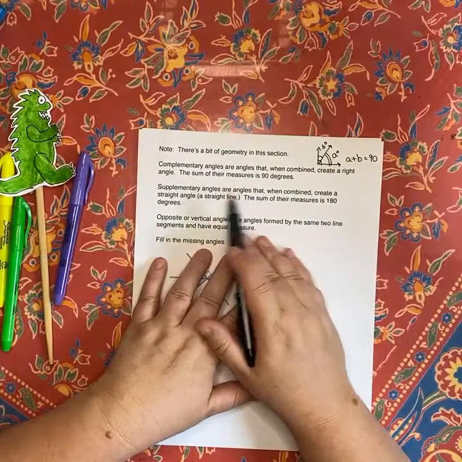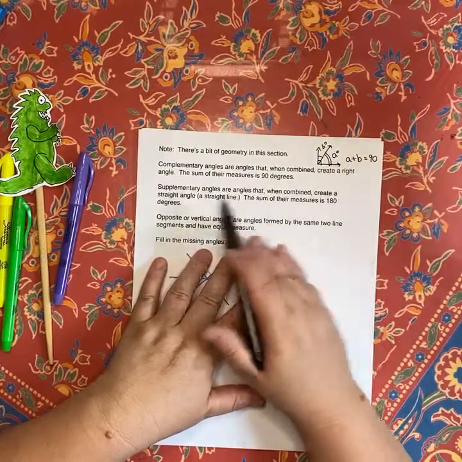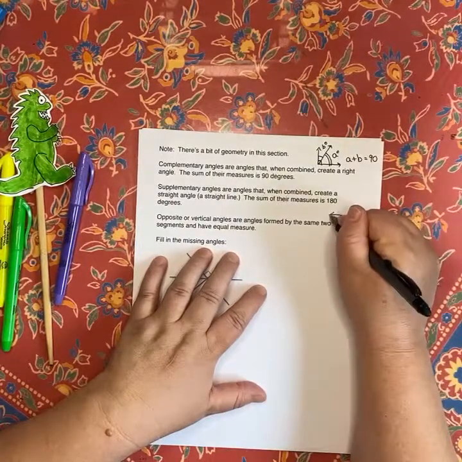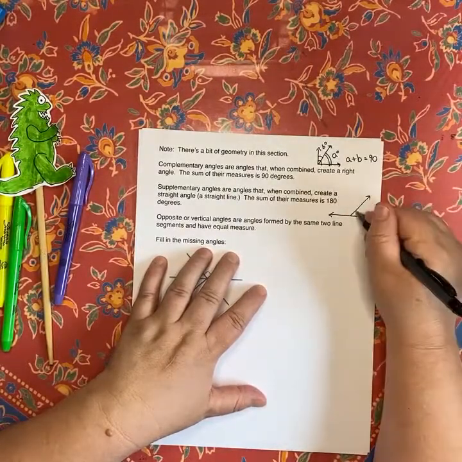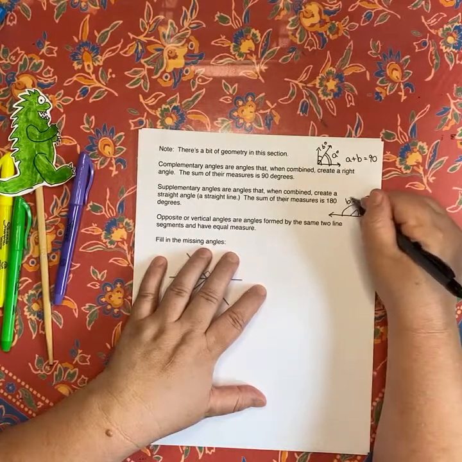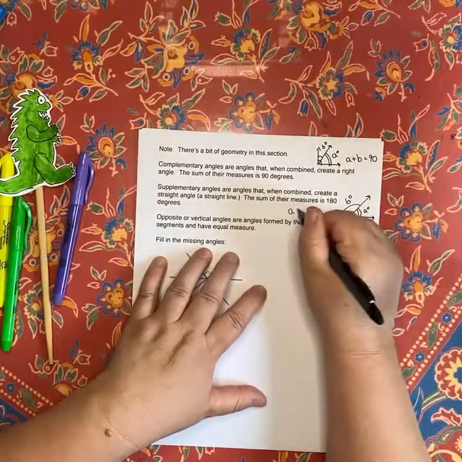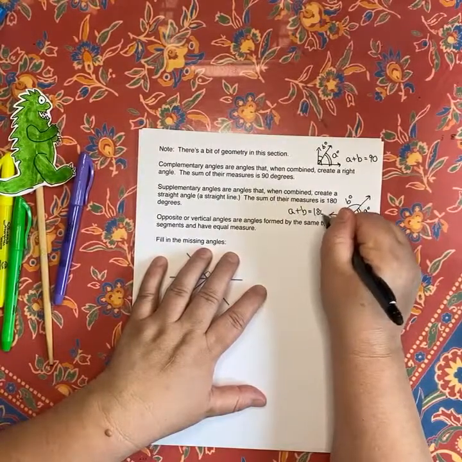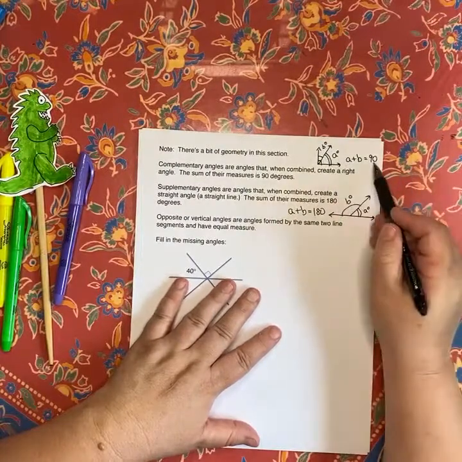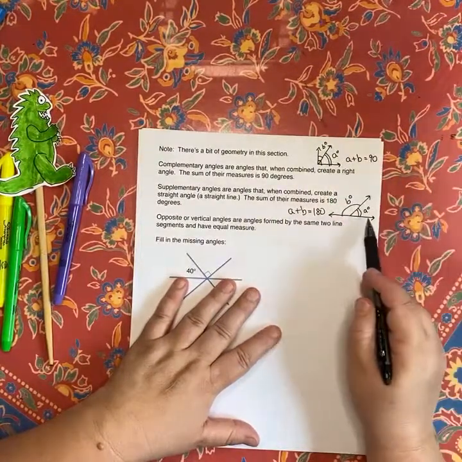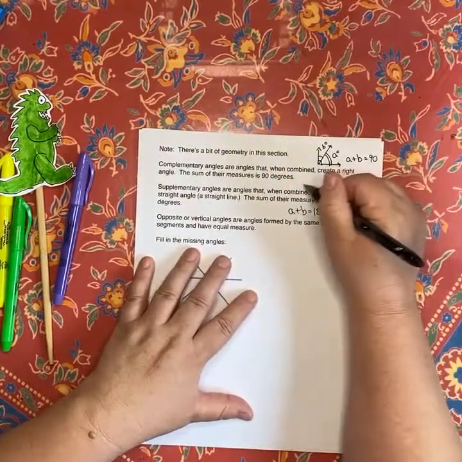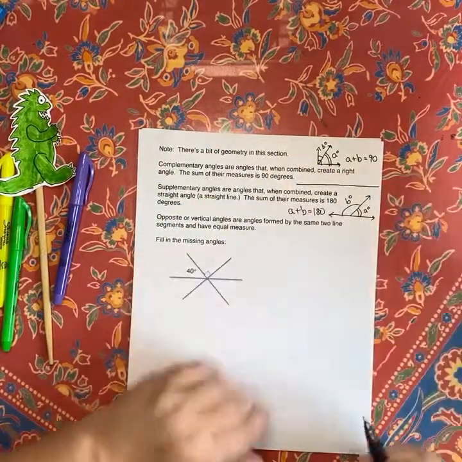Supplementary angles are angles that, when combined, create a straight angle, which is a straight line. So this is this situation. And if this is A, then B would be this whole thing. And in this case, A plus B equals 180. So basically, if two angles are complementary, they add to 90. And if they're supplementary, they add to 180. That's the difference. Draw a line right there between the two.